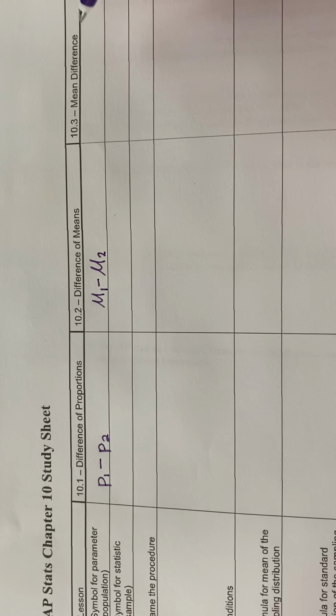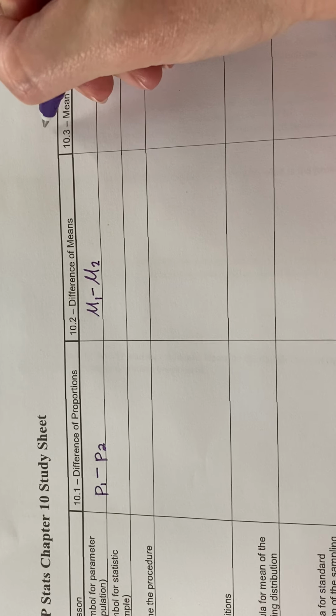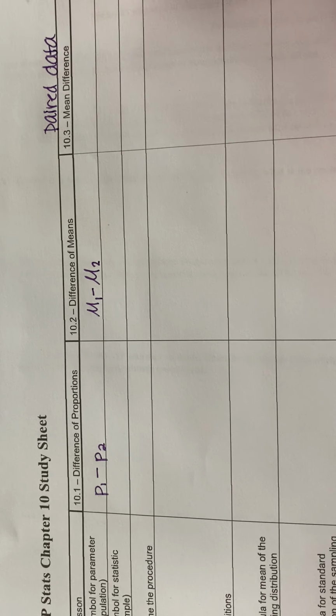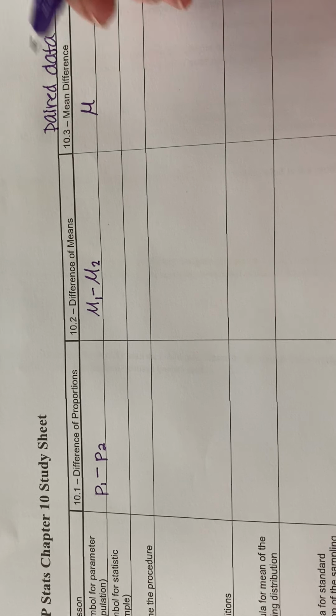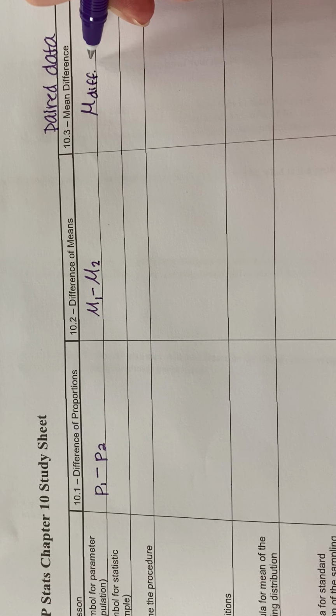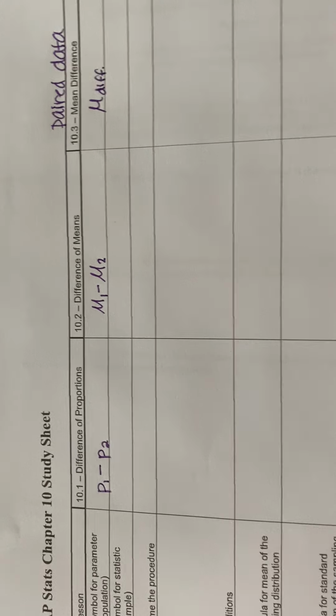But over here, when we do mean difference, this is our paired data. So when we do this, we're only going to be looking at one mean, and that's going to be of the difference in the two times or the two whatever you do.